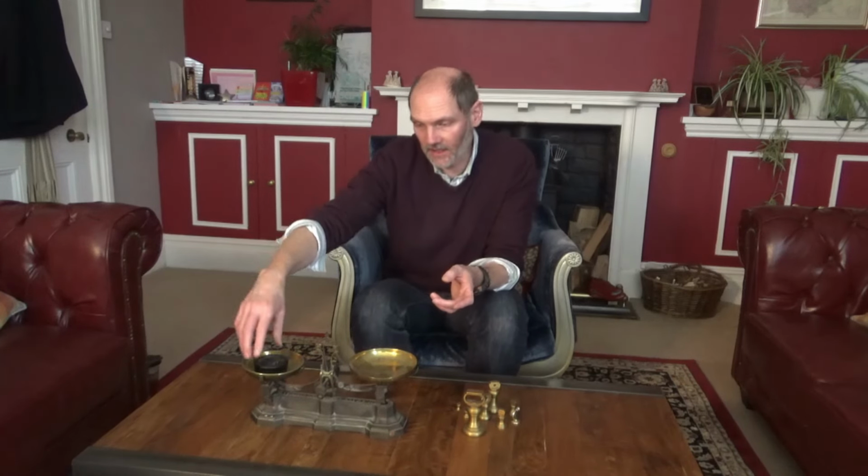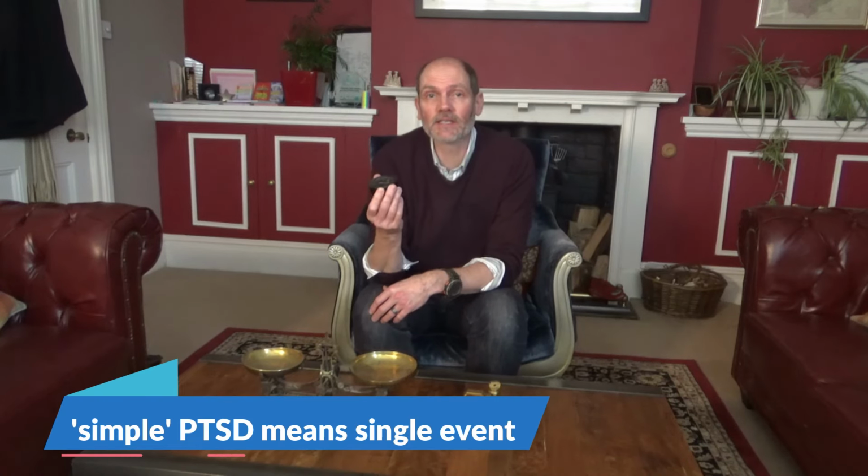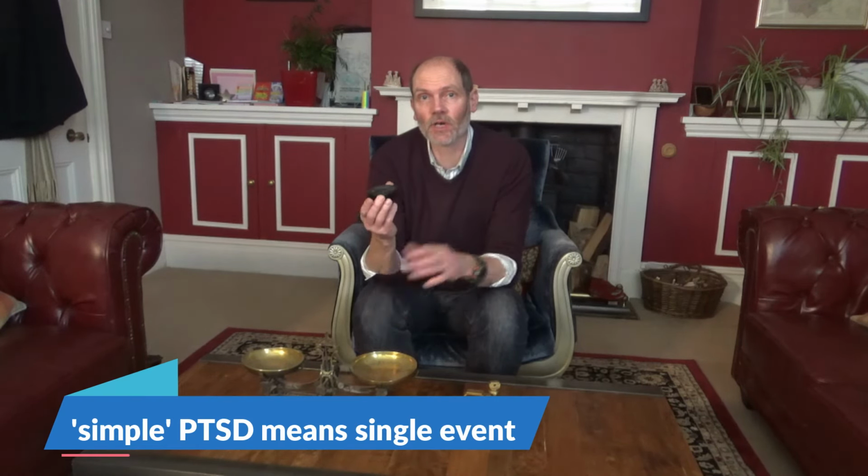The way I want to start is by showing the comparison between complex trauma and simple trauma. I'm going to use this 1 pound weight, which is a fairly solid thing, as you can see. This weight represents trauma. We're thinking of this as a simple trauma, the kind of car accident or assault. By simple I don't mean minor. It can be profoundly debilitating, but it is simple in the sense that it's a one-off event, rather than complex, which is a series of events. So complexity is simple at this stage.